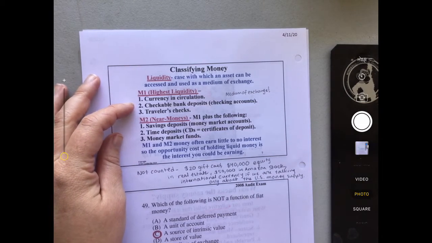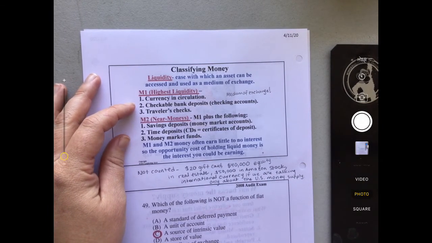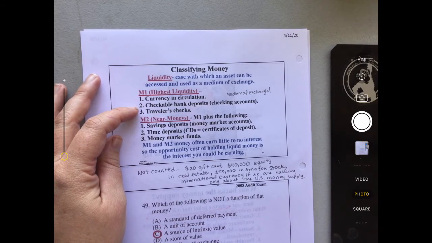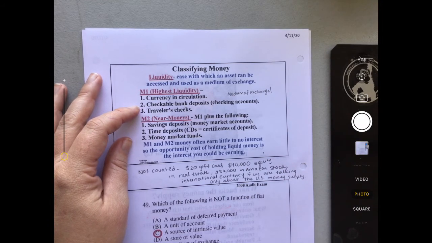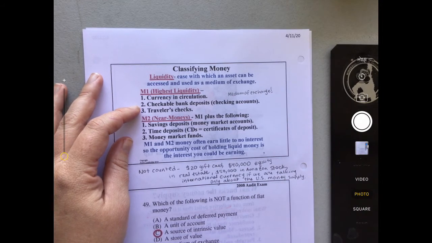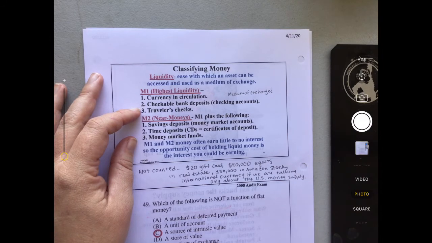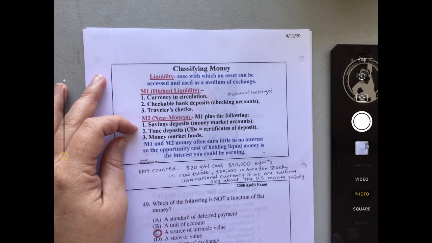M1 has the highest liquidity. This is the currency that is in circulation, the physical currency that is in circulation. This is your checking account. I can go and use my checking debit card, right, to go and buy some groceries today. And then you have traveler's checks, which are becoming less and less common.